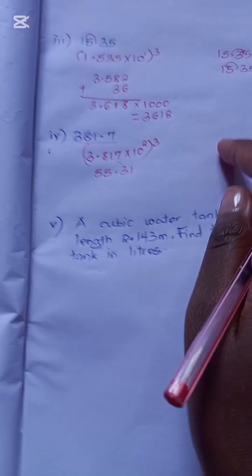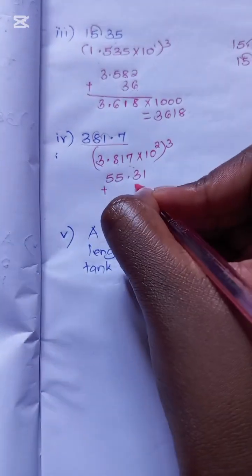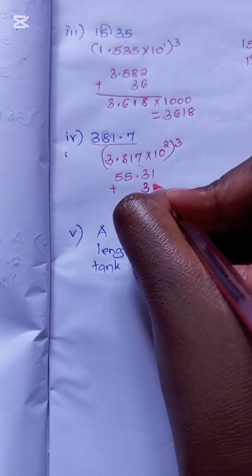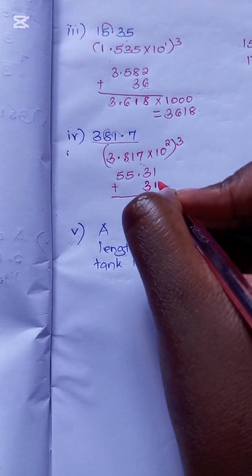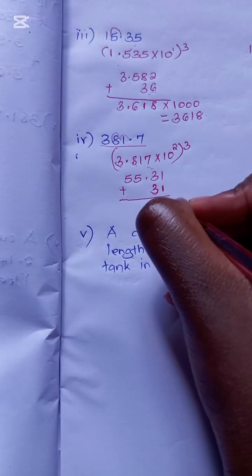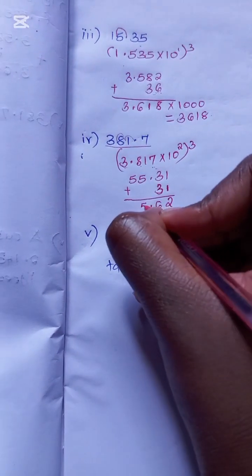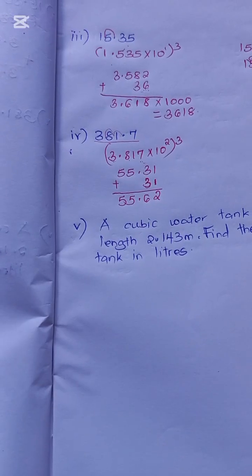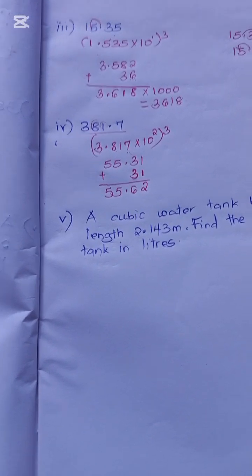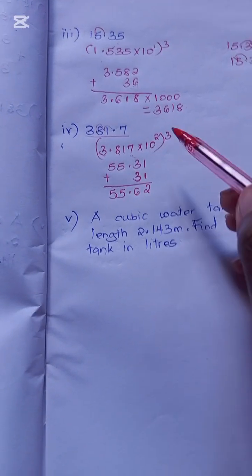So we are going to add 31 onto what we have, and remember we are adding it on the decimal side. We are getting 55.62.